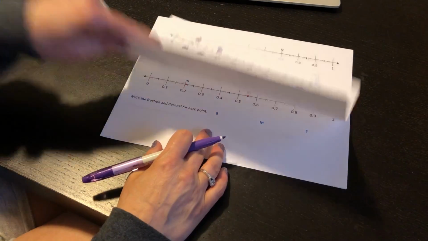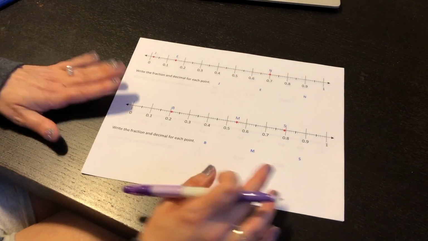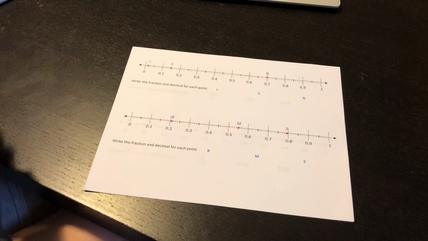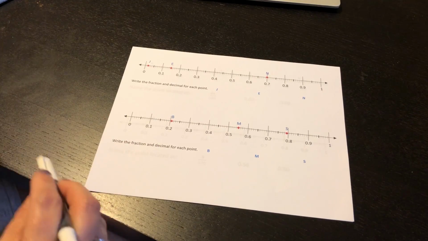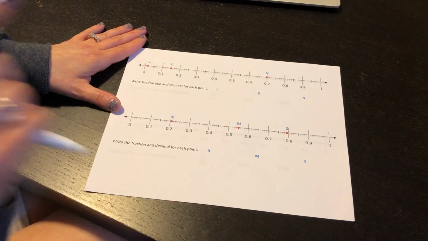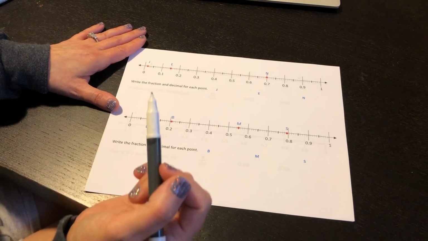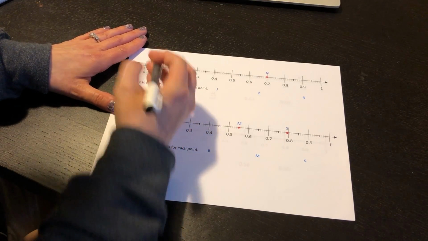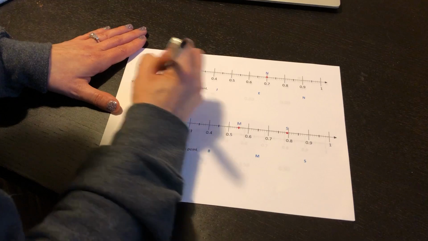Now you won't be placing them because I wouldn't have you do that online. So your task will involve telling me the names of things that are already on the number line. And if you need to, you can certainly touch and count on your screen when you're practicing and completing your assessment. All right, so it says write the fraction and decimal for each.